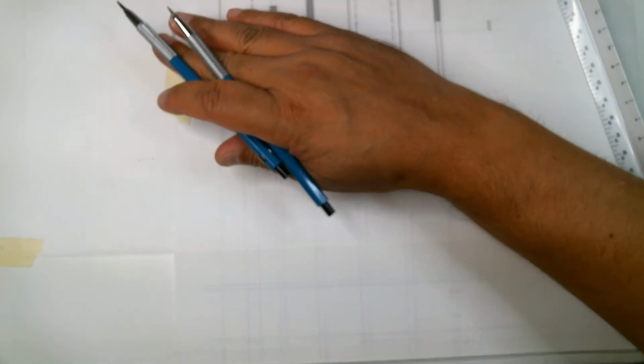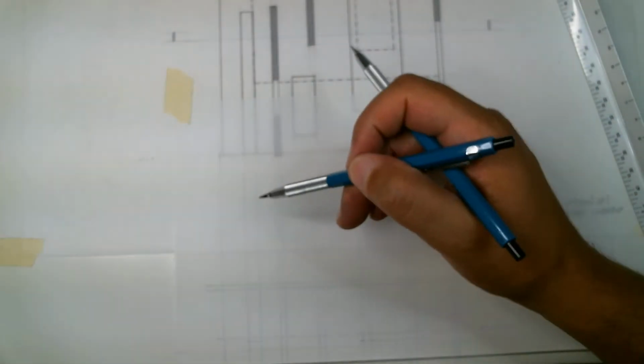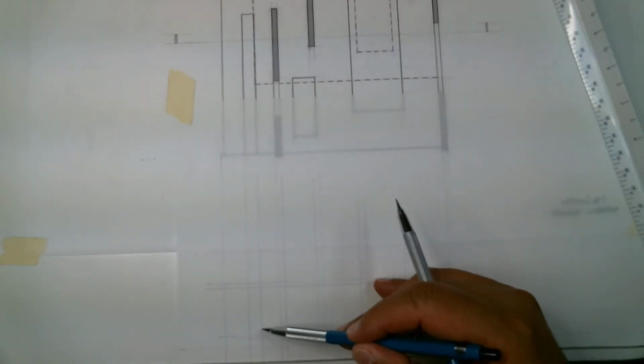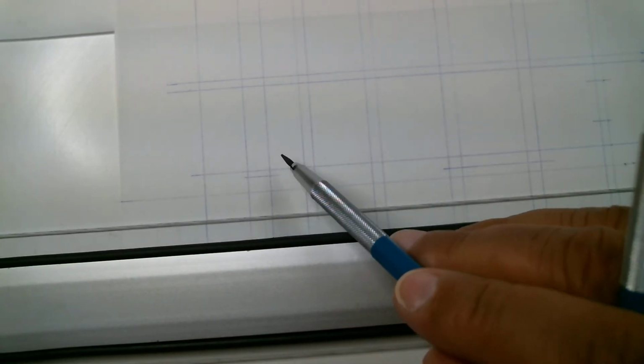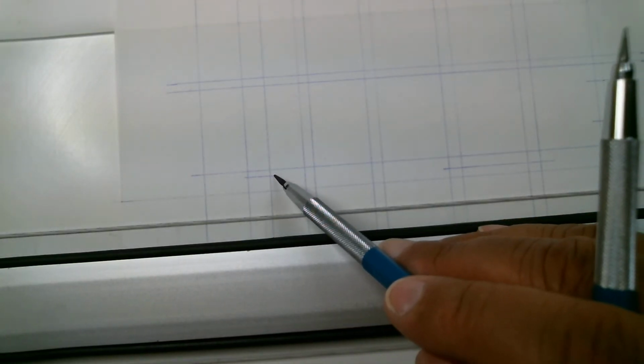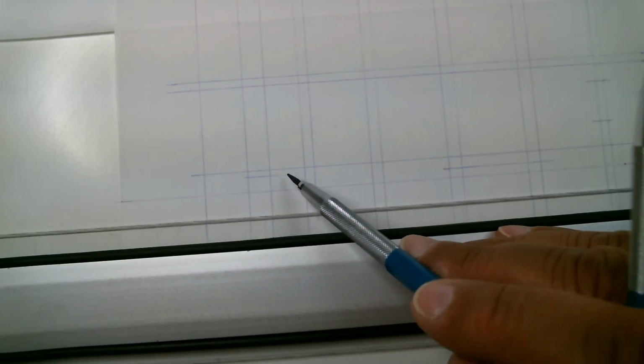I know the ramp slopes right towards us, so I'm going to place my line just a quarter inch below the platform, right there. That's where we're cutting through the ramp.